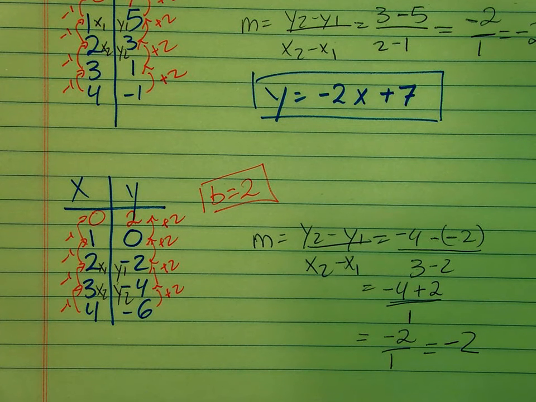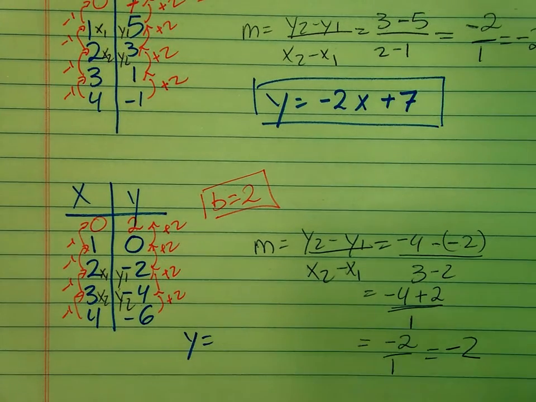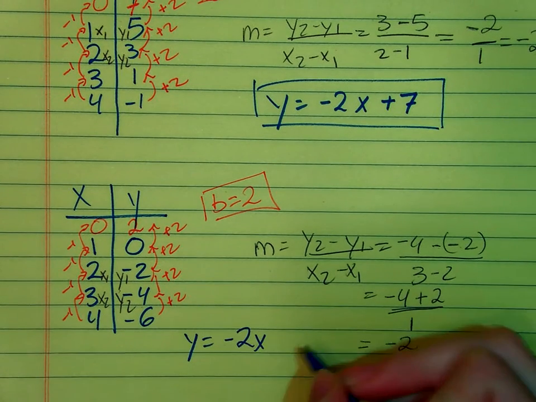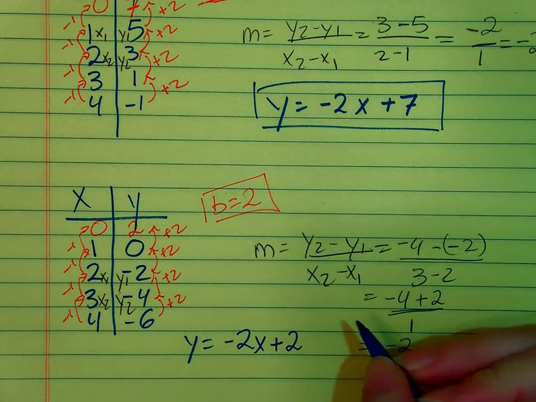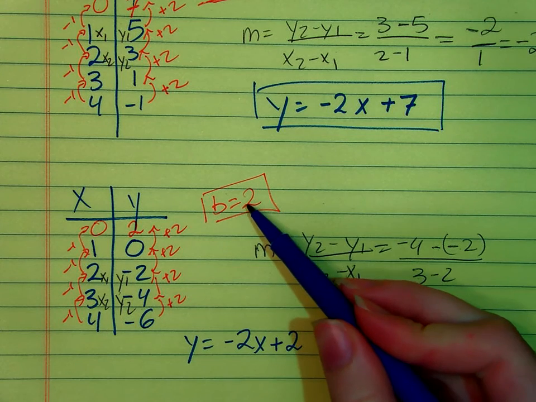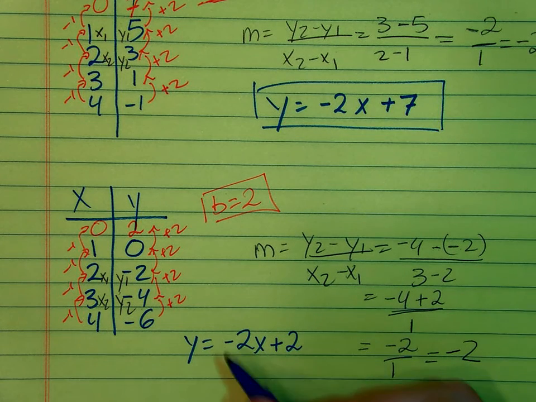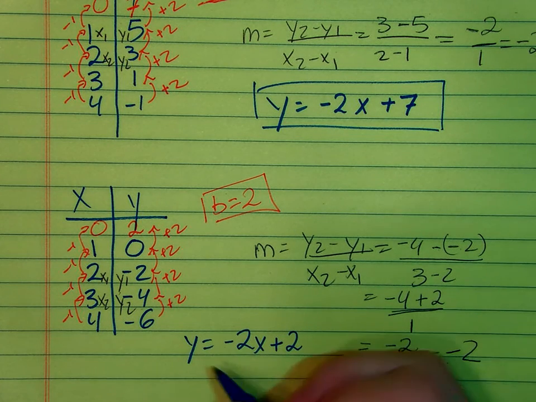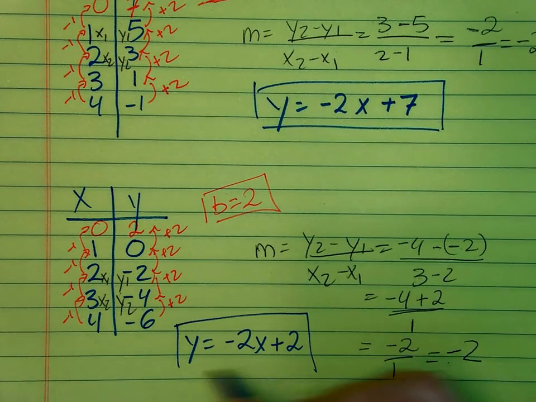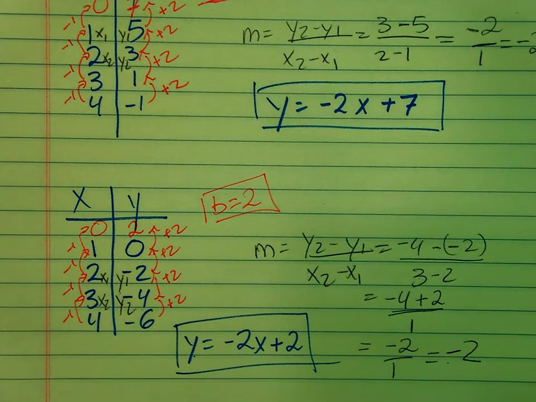Now let's go ahead and actually write our equation. Go ahead and pause the video and see if you can write the equation on your own. Welcome back. You should have gotten y equals negative 2x plus 2. Because we're adding our y-intercept. Now if my y-intercept happened to be negative, I would just subtract it instead. And then we get that our slope is always being multiplied by our x. So we get y equals negative 2x plus 2.